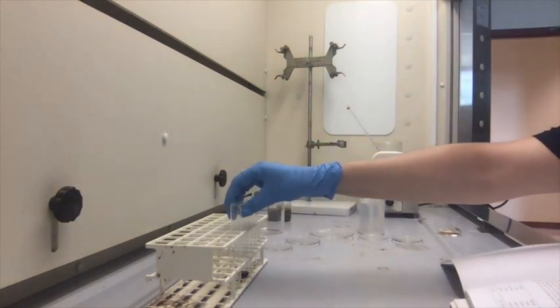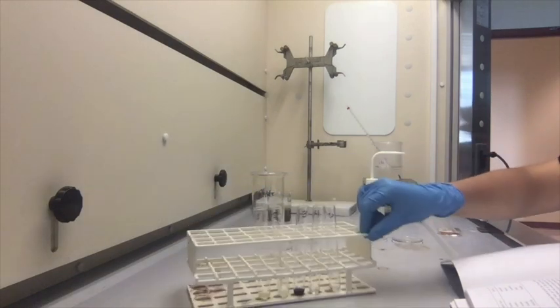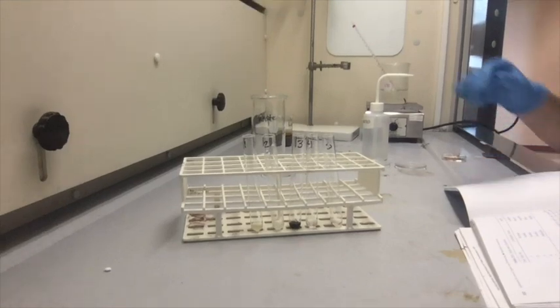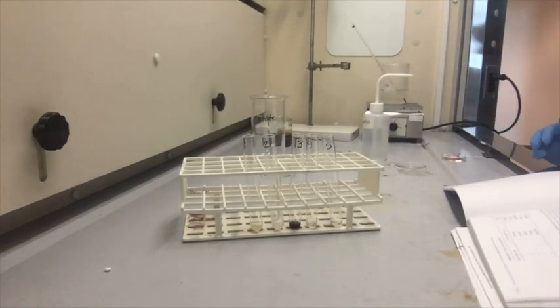Alright, so we've got test tube 1 through 5, and make note of the color changes.